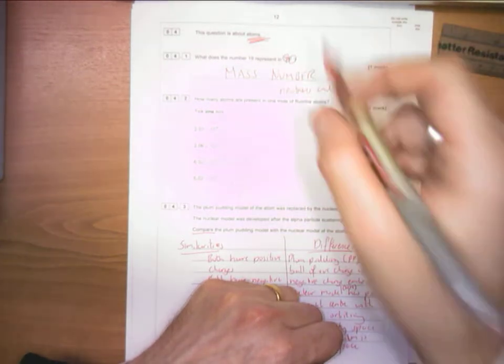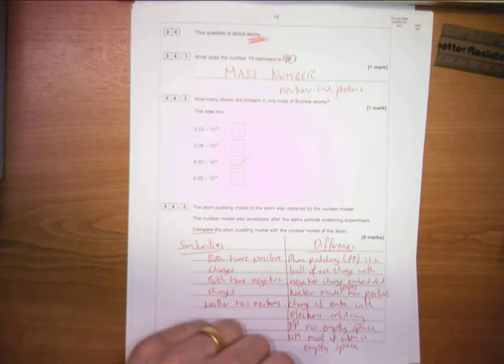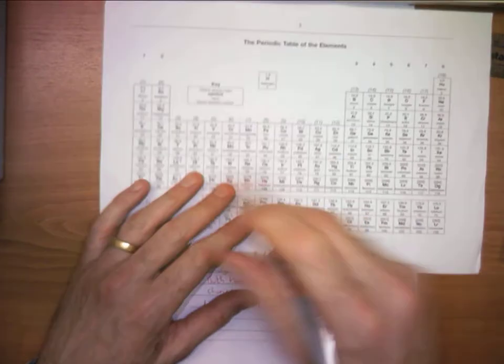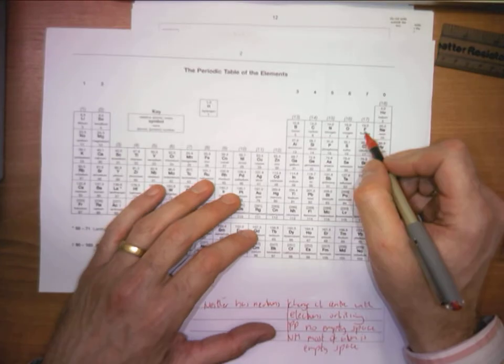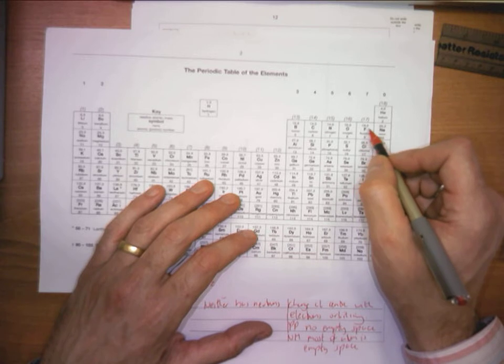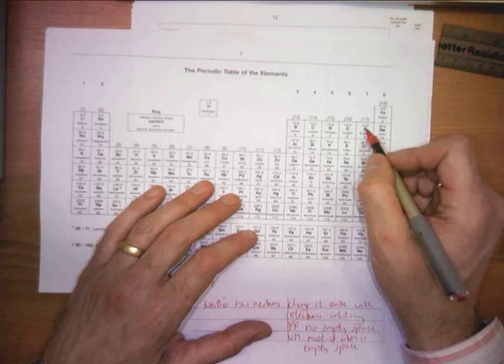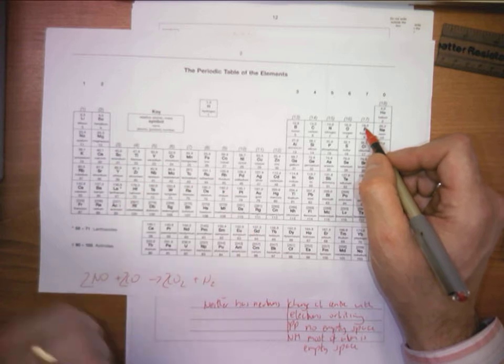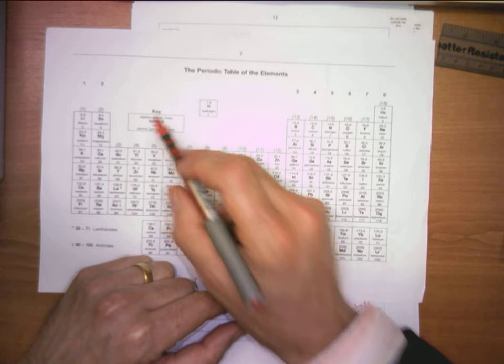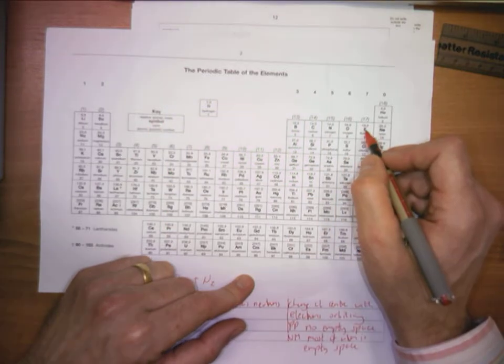So if we went to the periodic table and we looked at the number above the fluorine, it said 19.0, this is an A-level periodic table, 9. Because this is the periodic table, this F represents the element fluorine, a whole bunch of atoms out in the wild. So this is the relative atomic mass, as it says in the key, because this is the weighted mean of all the different isotopes of fluorine.